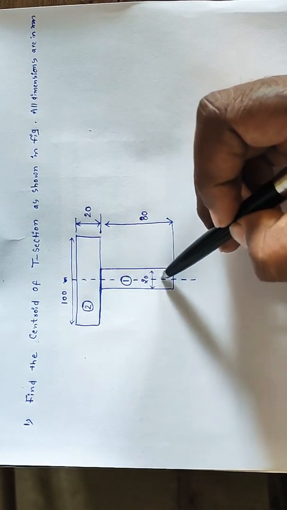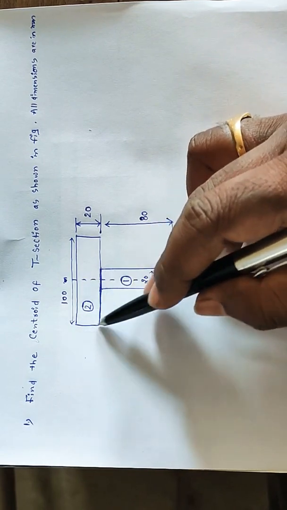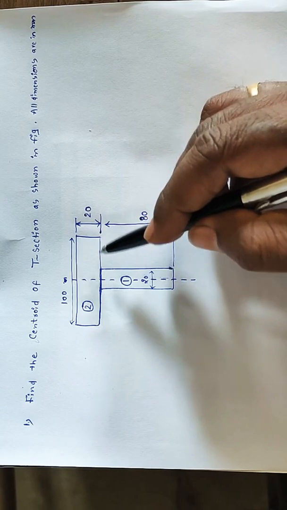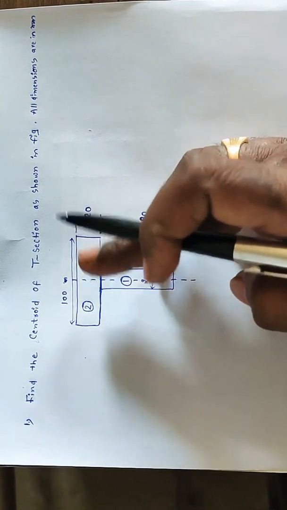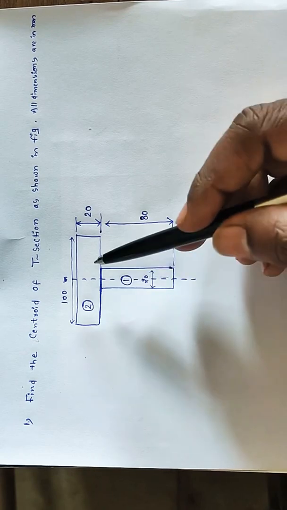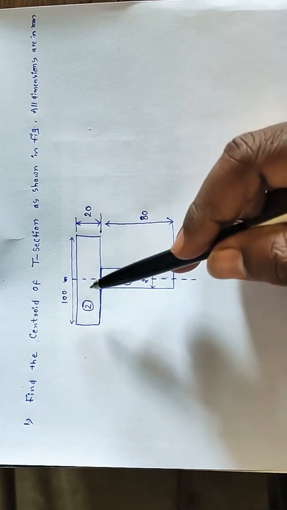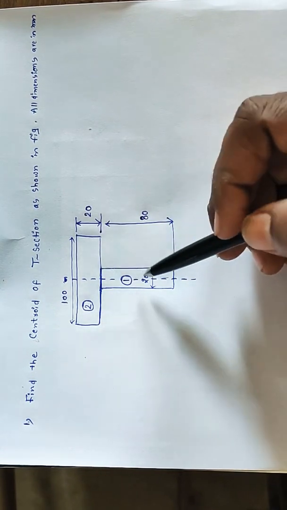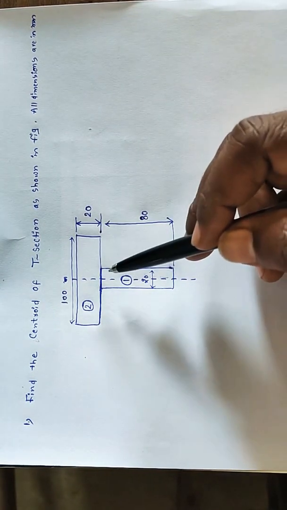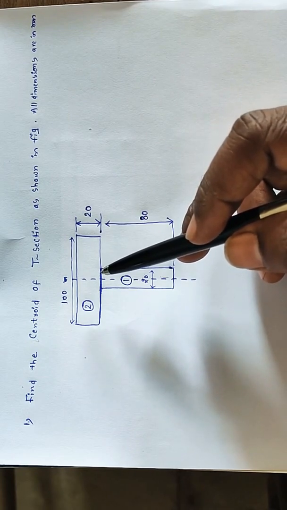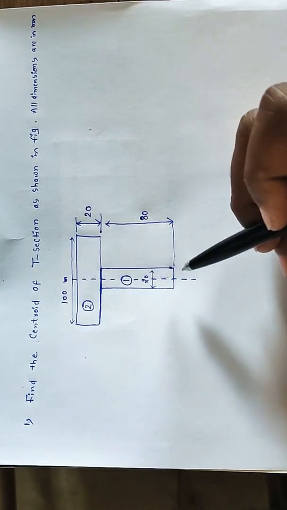About this axis, whatever portion you have on the left side, the same portion you get on the right side. Whatever area you have on the left side of the section, the same area you have on the right side. So this T section is a symmetrical section, symmetrical about the y-axis.